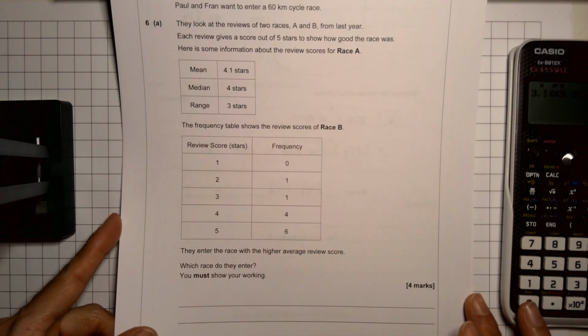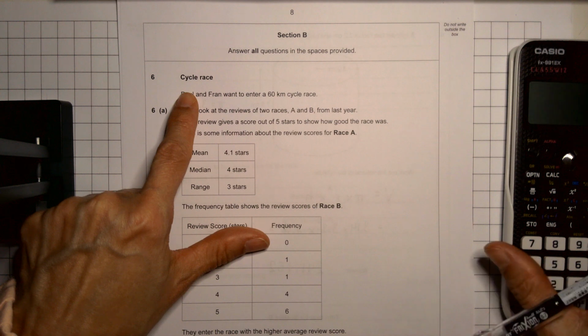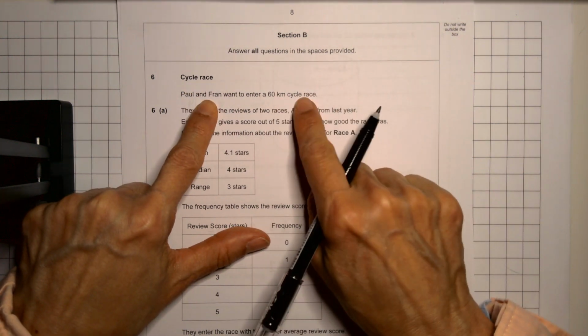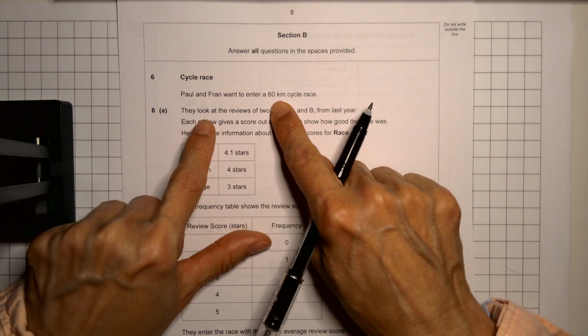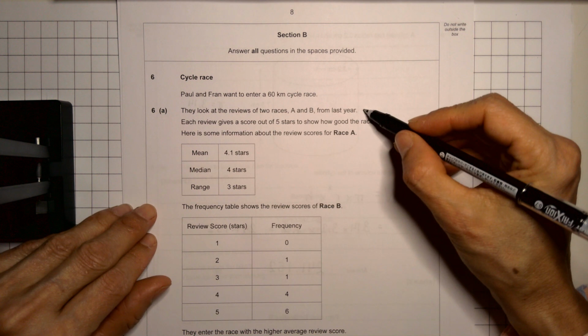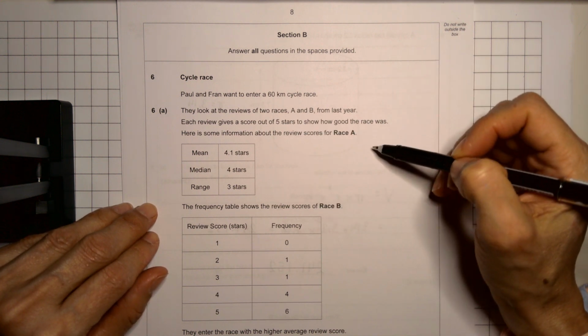So looking at this question, what it's about is a cycle race. They're telling us that Paul and Fran are entering a cycle race. It is 60 kilometers long. They're looking at some reviews. They're looking at 2 races, A and B, for last year. And they're looking at the number of stars, to see how good the race is.